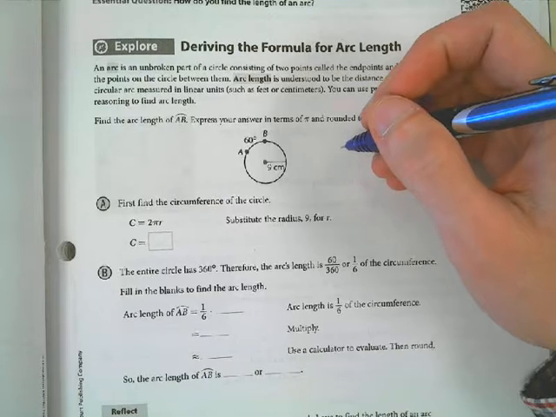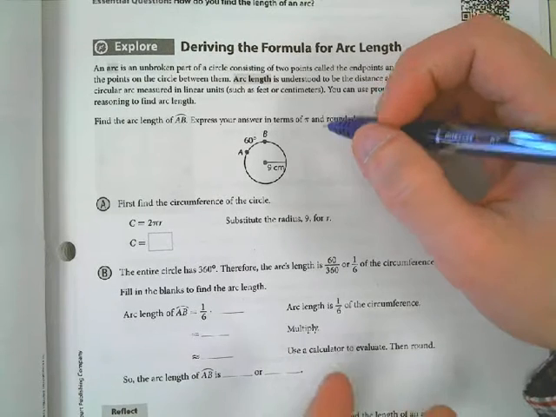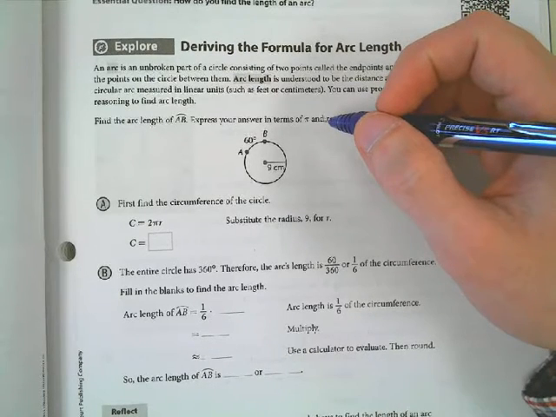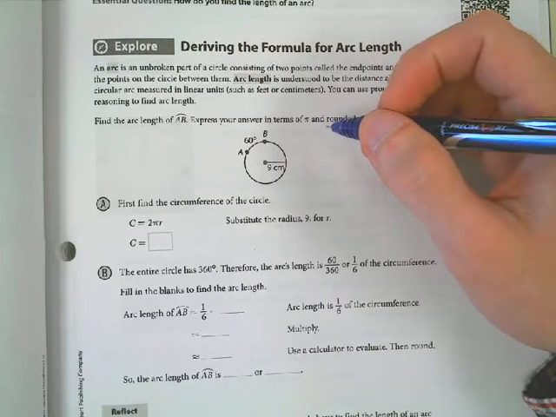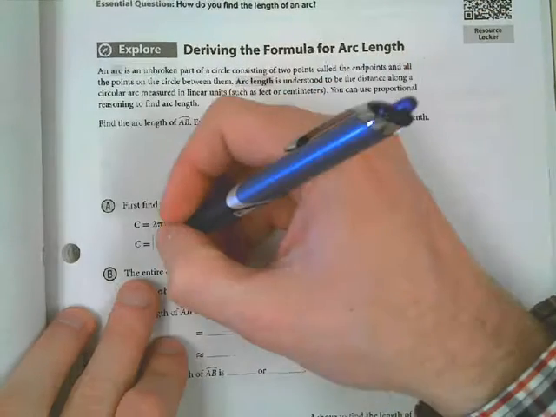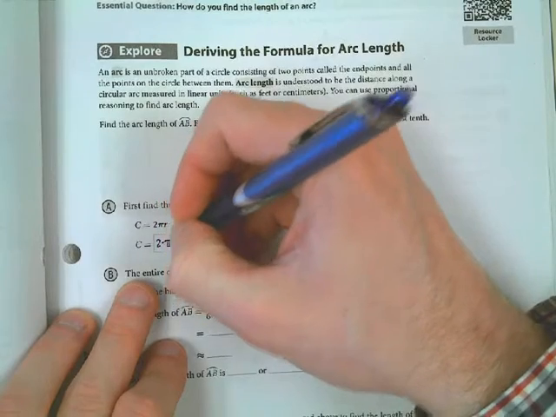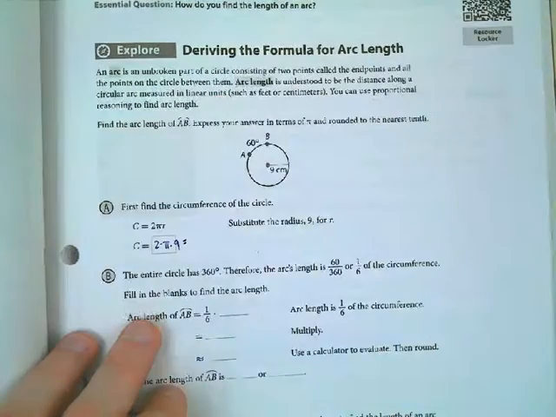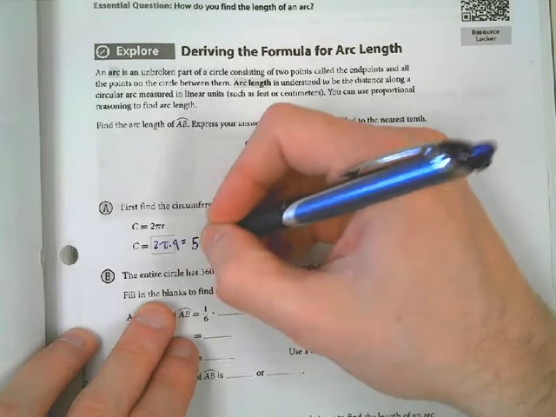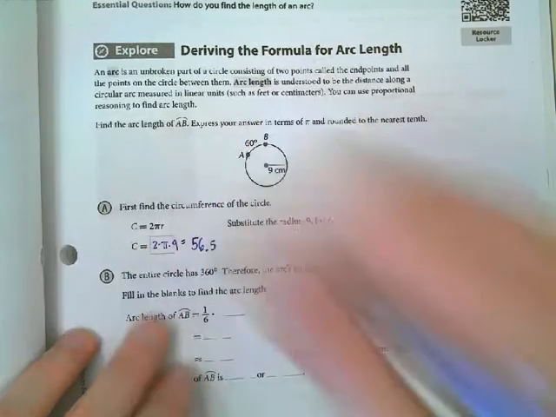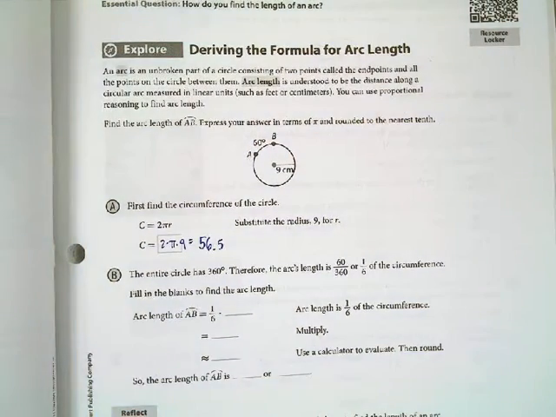So again, what's the radius here in the circle? The diameter is 18. The radius is what? 9. So we'll do 2 times pi times 9, which is equal to, did you get that? 56.5 is what we'll round that to, approximately.